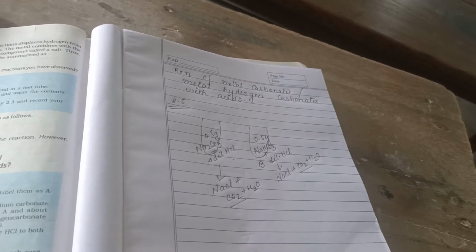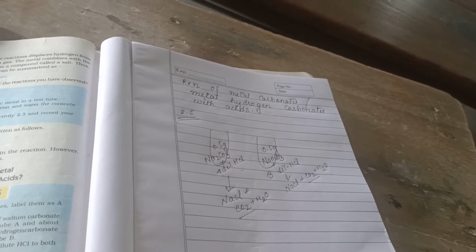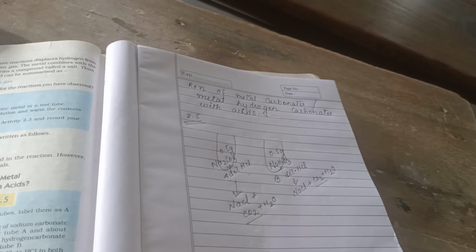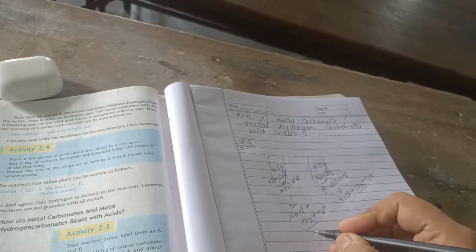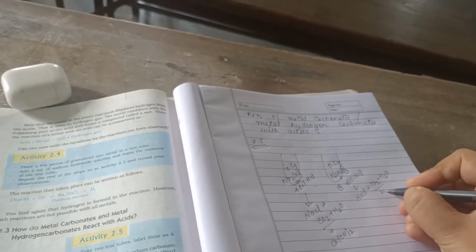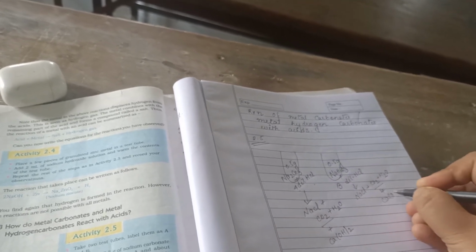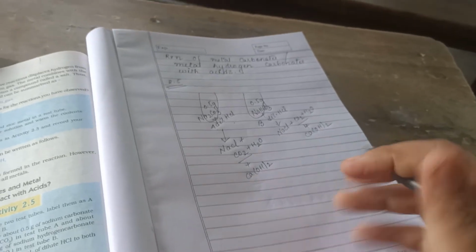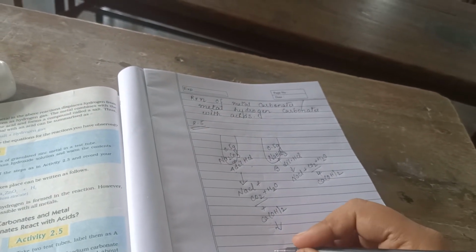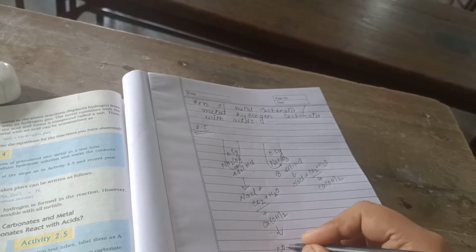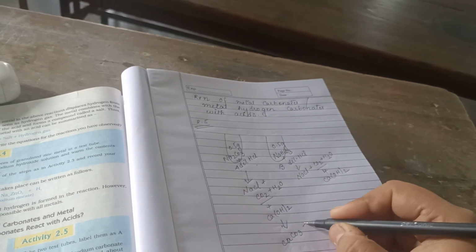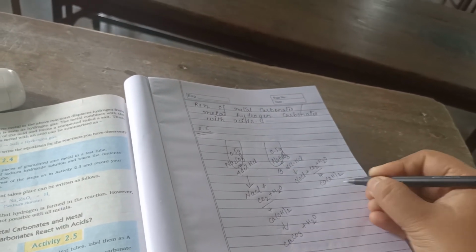Now this carbon dioxide gas that is formed on reaction of metal carbonate and metal hydrogen carbonate with acids is further allowed to pass through lime water. So when this carbon dioxide is allowed to pass through lime water, it forms a white precipitate of calcium carbonate along with the release of water.